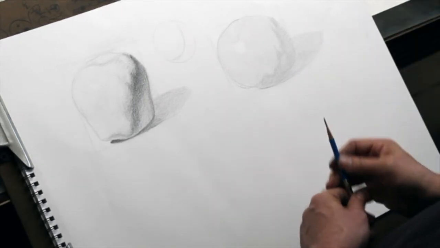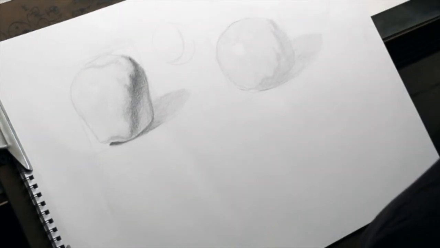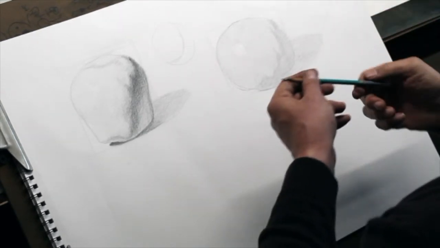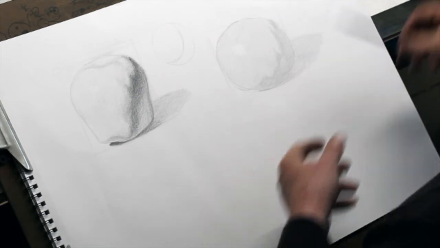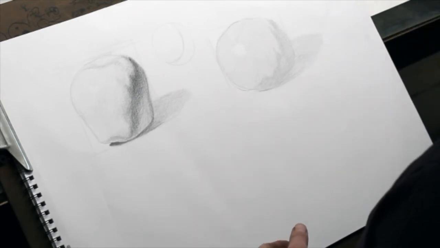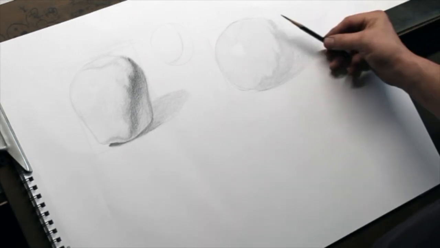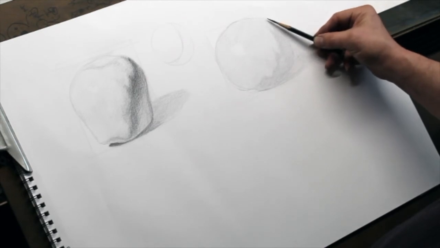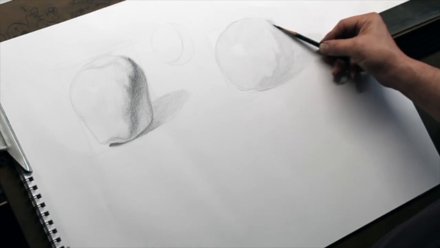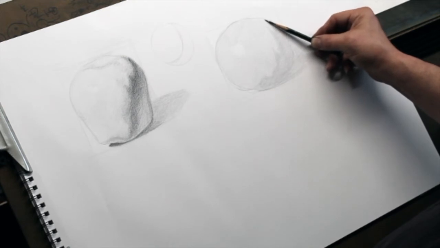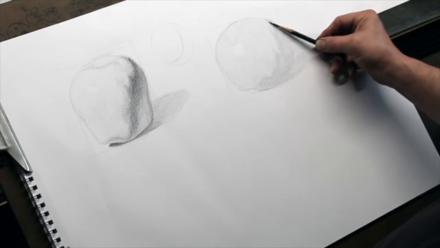Alright, let's bounce to a darker pencil. So I already started off with a 2B, but now let's switch to our 4B. Where's my 4B pencil? Here it is. Let's start working to get the general shadow value darker and start building the core shadow.